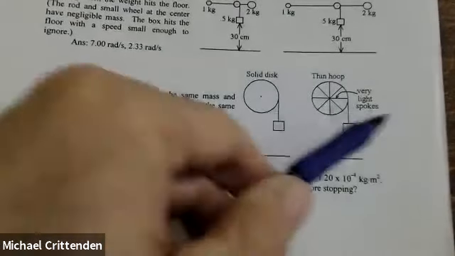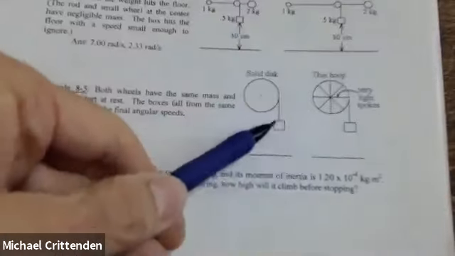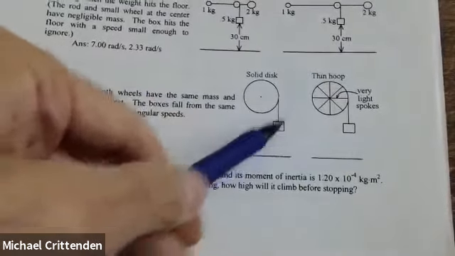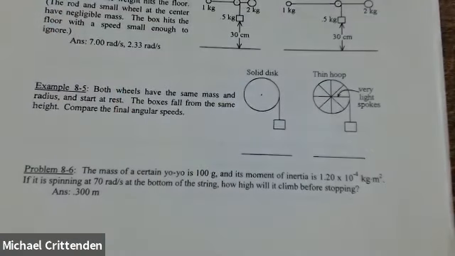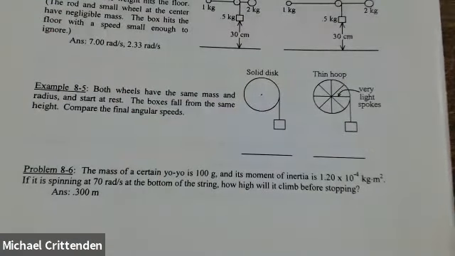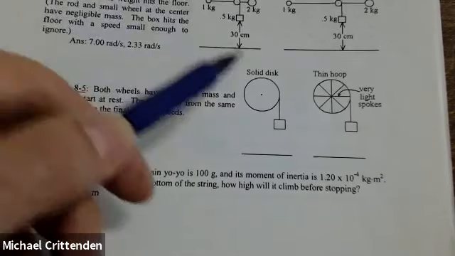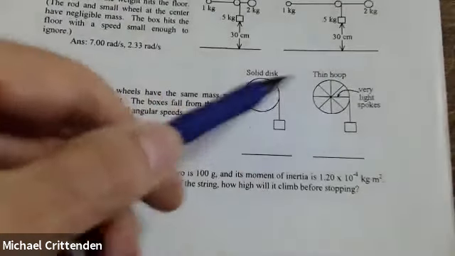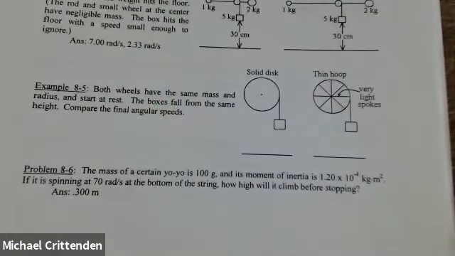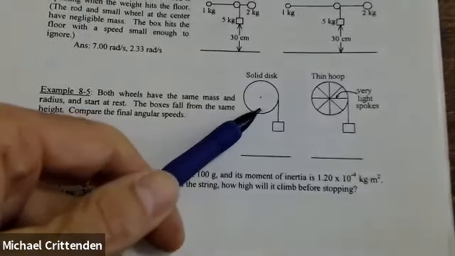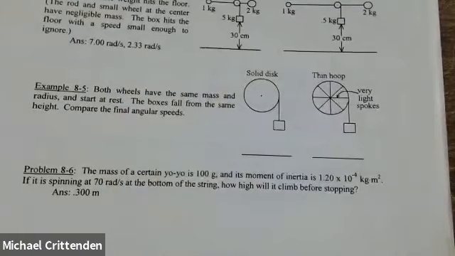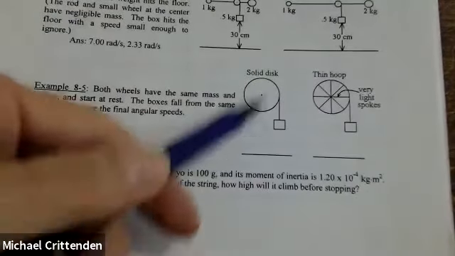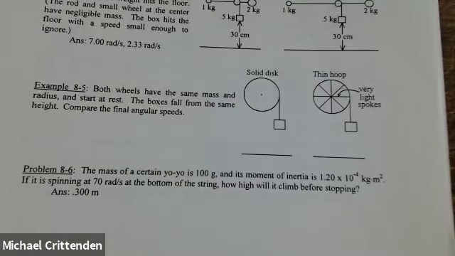Both of them have a string wound around them. There's the same amount of weight hanging off the end of both strings. They both start from rest. The boxes fall the same distance. Basically, everything that you can think of is the same, except for the fact that this is a disc and that's a hoop. But the mass is the same. If this disc is 1.1 kilograms, the hoop is also 1.1 kilograms, and it's the same radius to the outside edge of them.